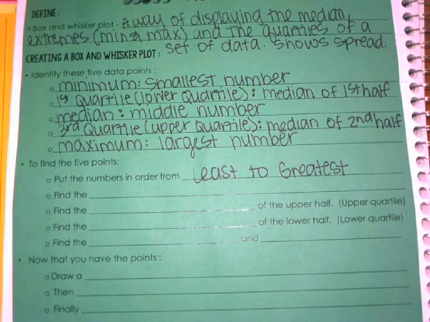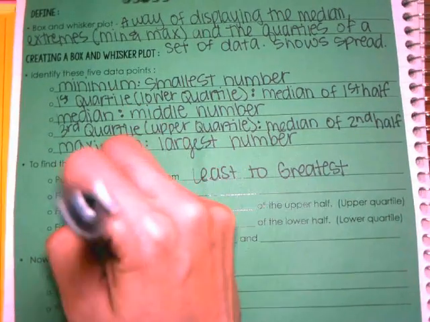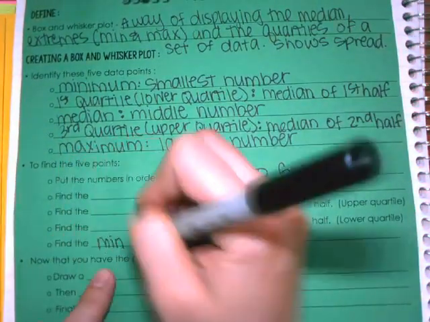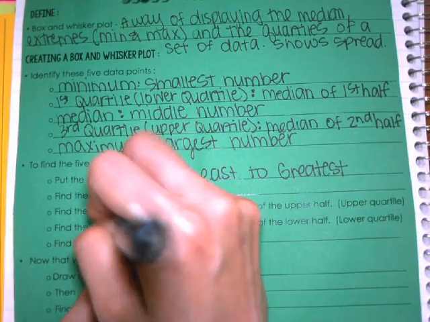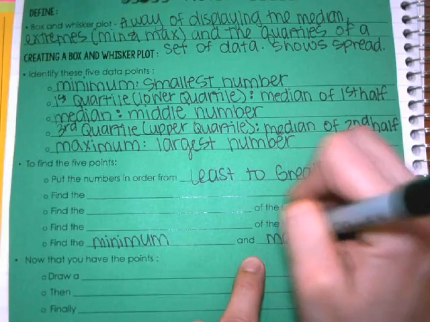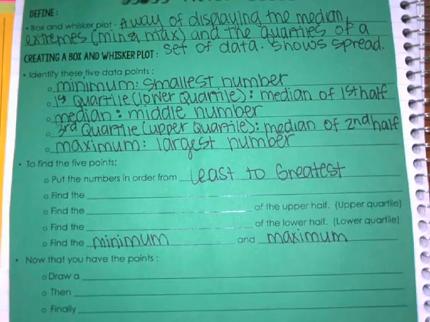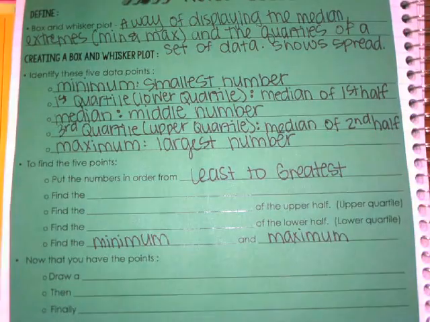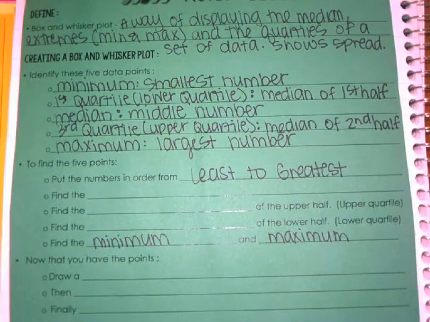I suggest you find your minimum and your maximum first. They technically have it last written right here. It really doesn't matter if you find it first or you find it last, because your minimum and maximum are never going to change. It's always the smallest number and the largest number. So you can find it first or you can find it last. It does not matter.